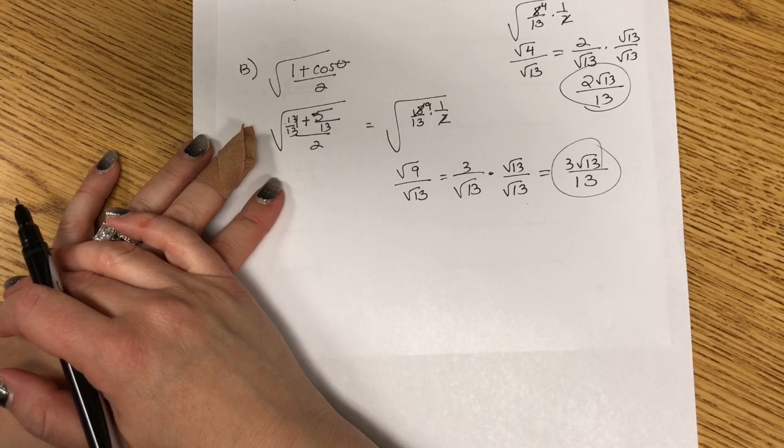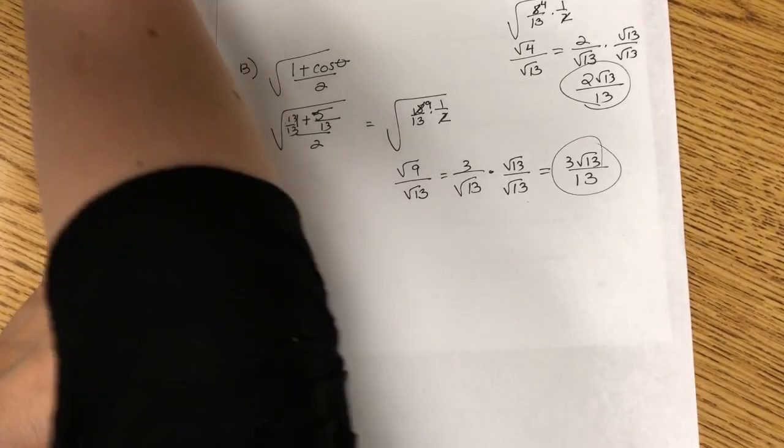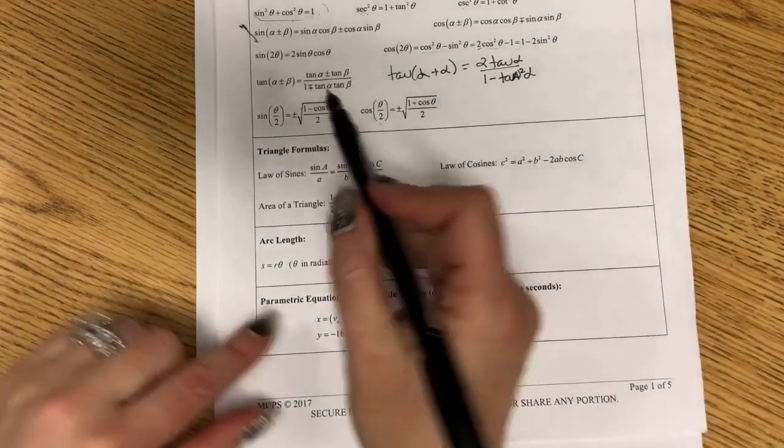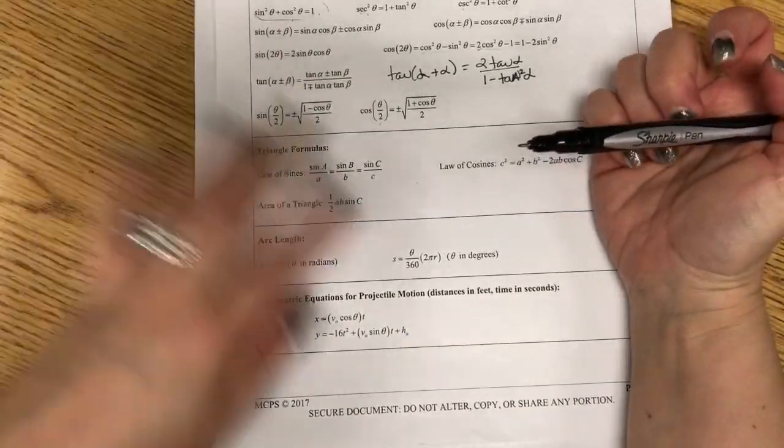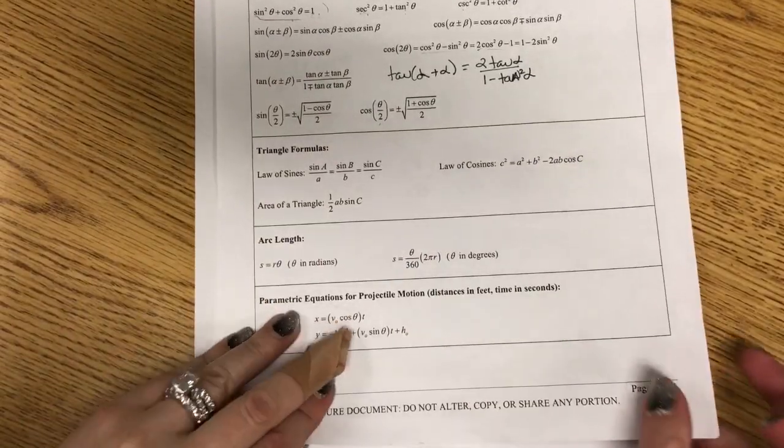And I just realized what I've been forgetting since the beginning is the plus or minus, and how to know which one to use.